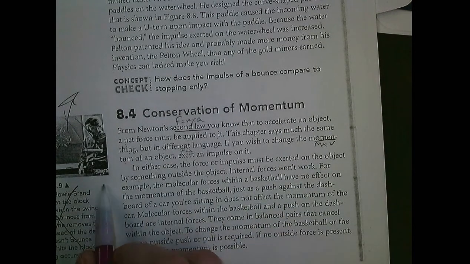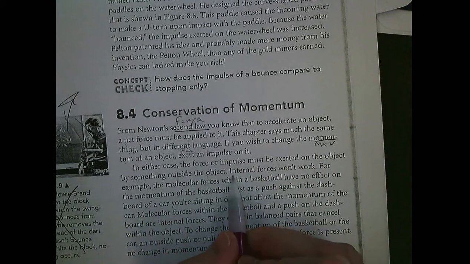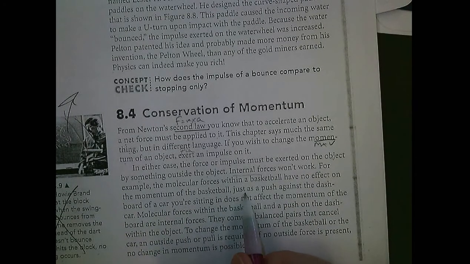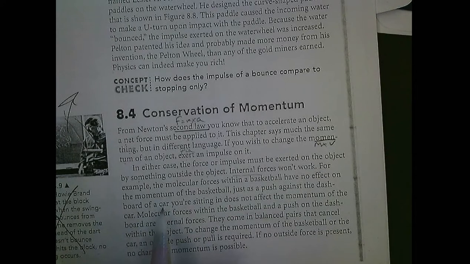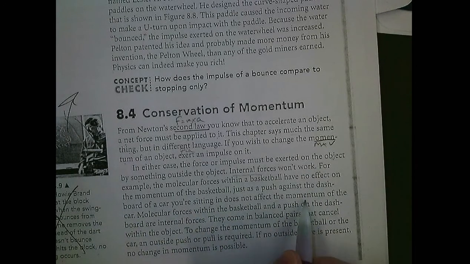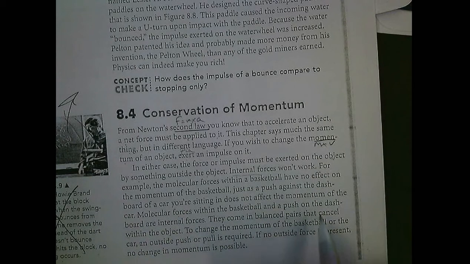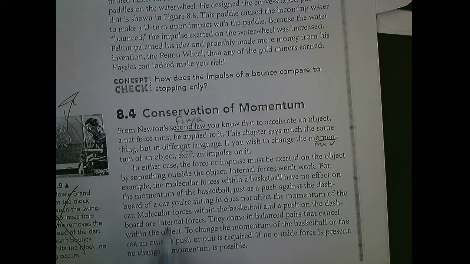This goes back to our systems. Internal forces don't work. For example, the molecular forces within a basketball have no effect on the momentum of the basketball, just as a push against the dashboard of a car you're sitting in does not affect the momentum of the car. Molecular forces within the basketball and a push on the dashboard are internal forces.